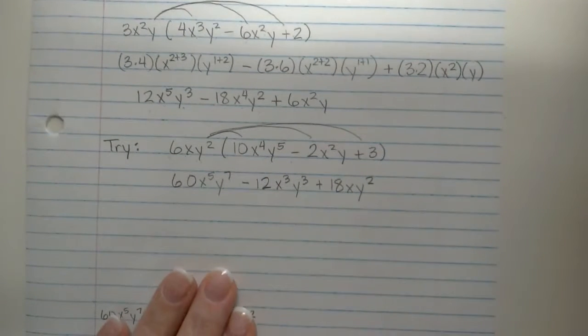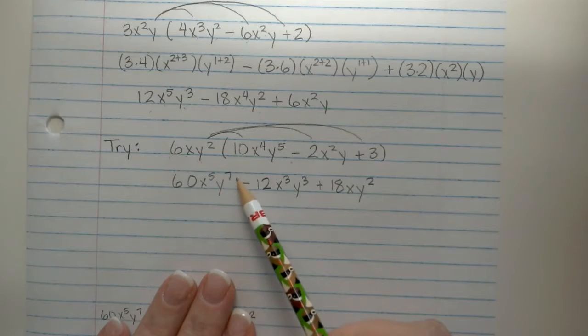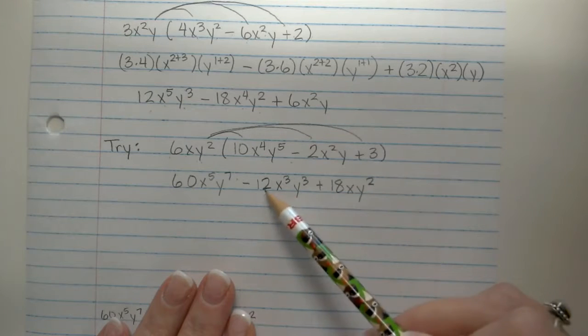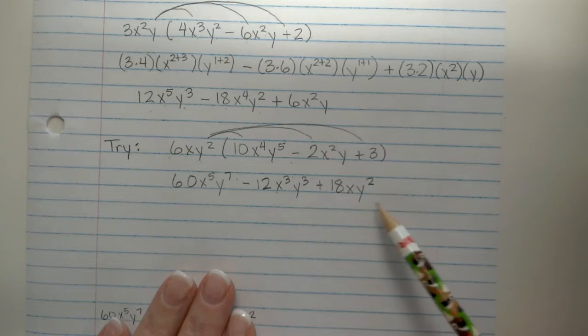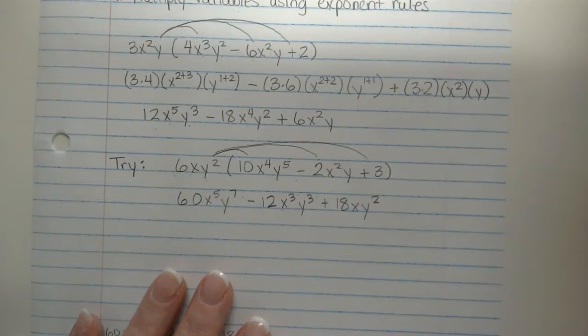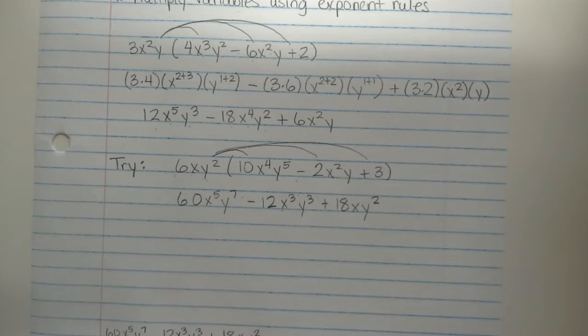Now you double check and look, there's an x to the 5th, y to the 7th. No more of these have the same x to the 5th and y to the 7th. X cubed, y cubed, this is not matching. You can't combine any of these because the variables and the exponents of those variables don't match. So this would be your final answer.